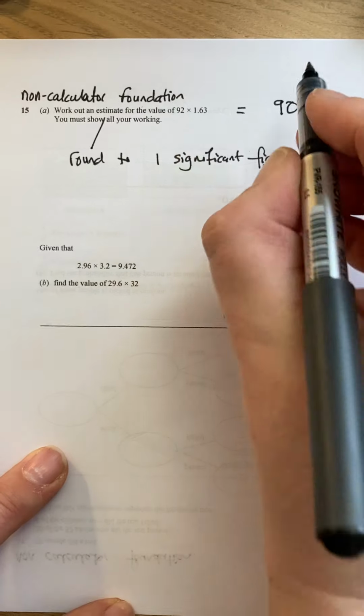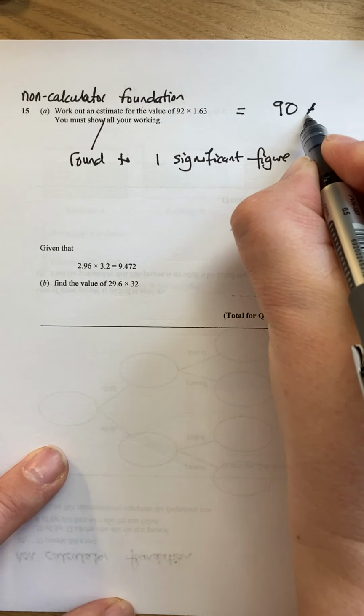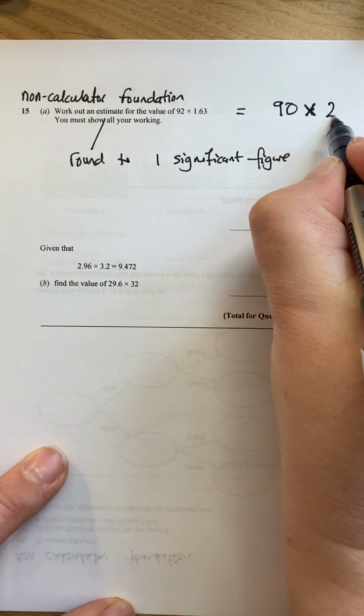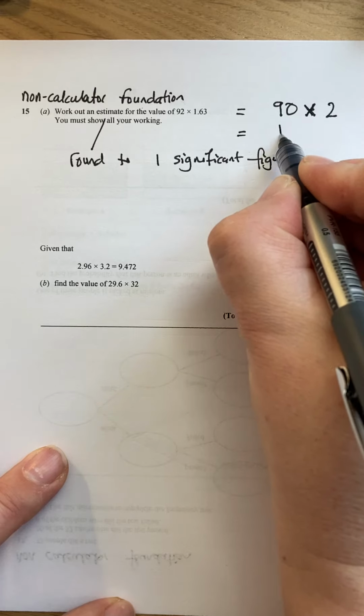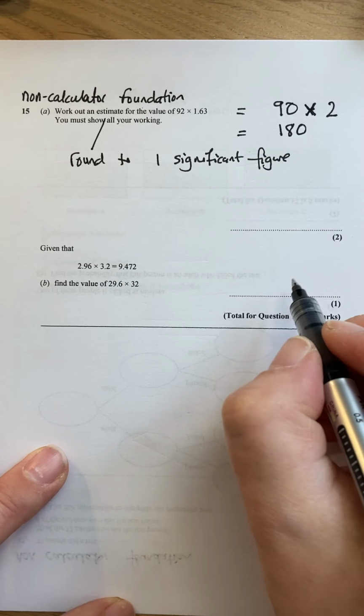1.63 to one significant figure is actually 2. So when we estimate this, the answer is actually 180.